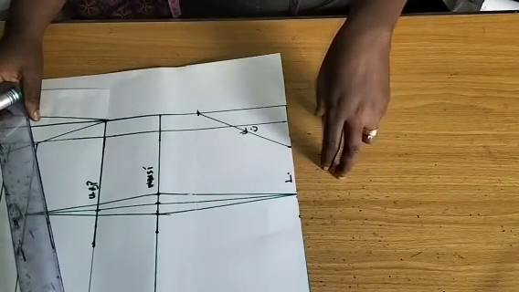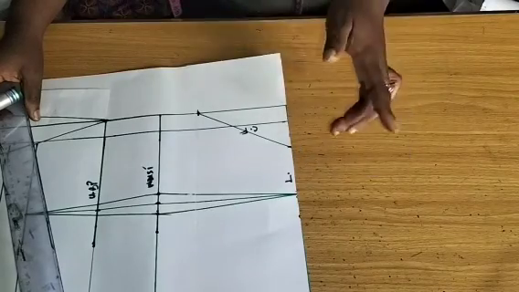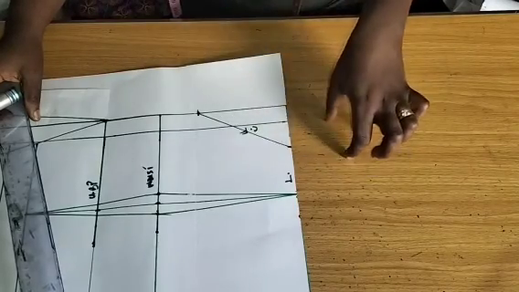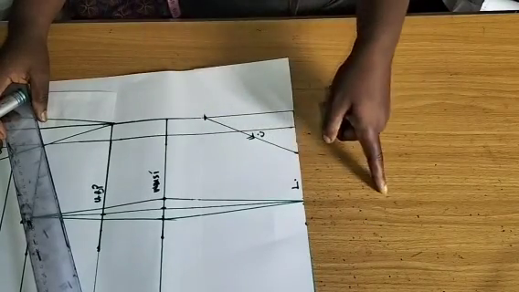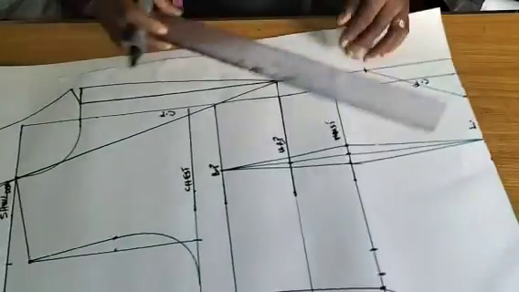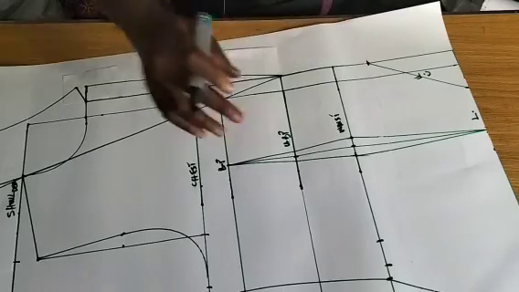Okay, it can be 25, it can be 26. As you can see on the thumbnail, it appears it's longer. So if it's longer, the slant line will get a little more longer. I believe you understand what I just explained.